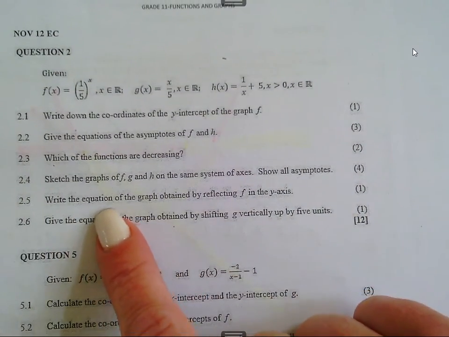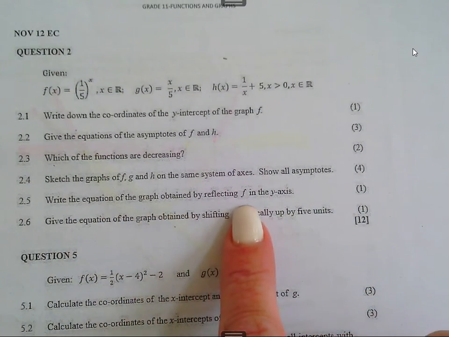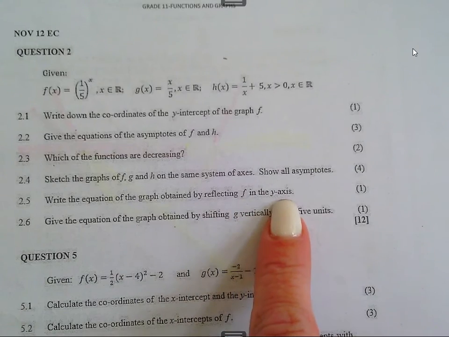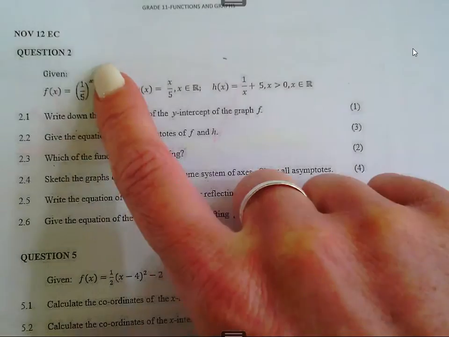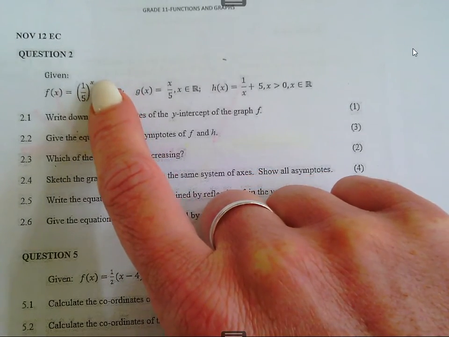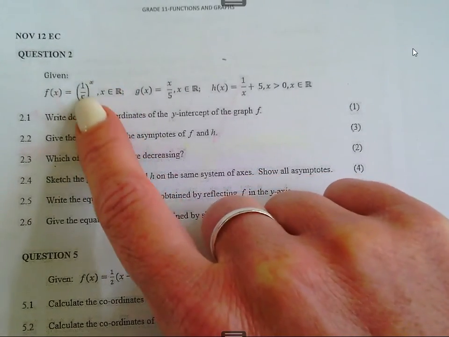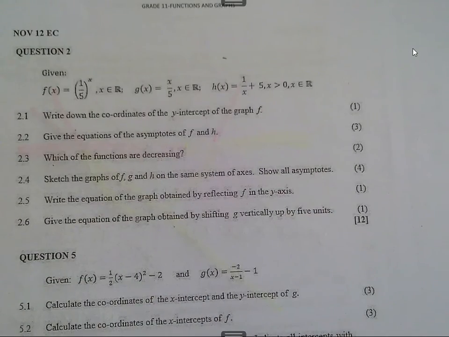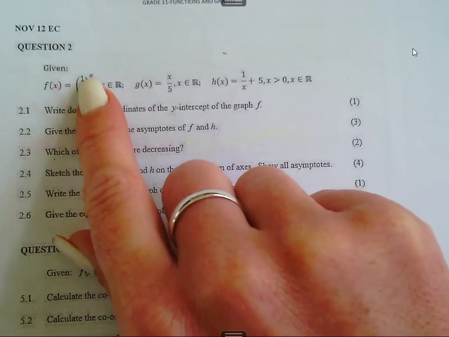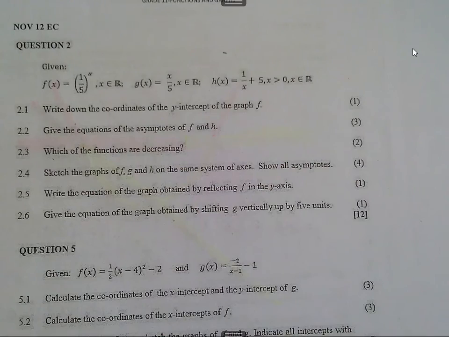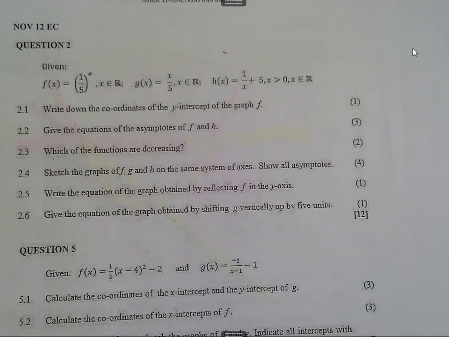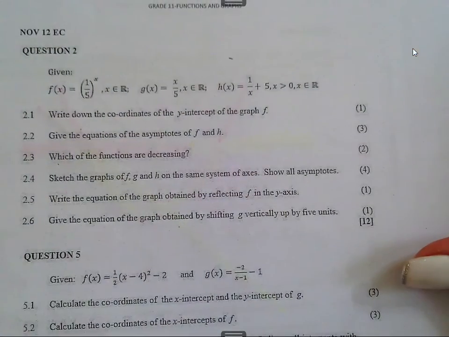Write the equation of the graph obtained by reflecting f in the y-axis. What do we do when I reflect in the y-axis? Negative. I put a negative in front of x. So if I put a negative in front of that x, how is that thing going to change? It's going to flip around. So it's going to be 5 to the power of x. Do you understand that?